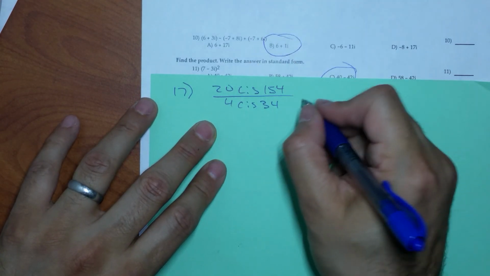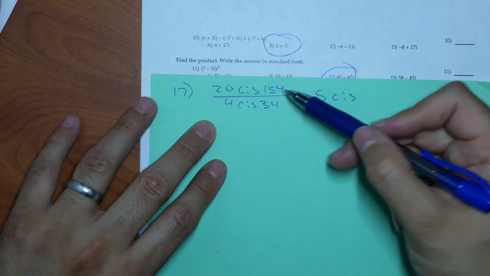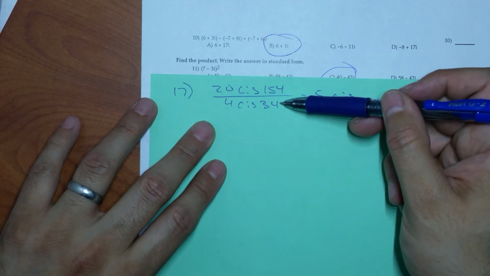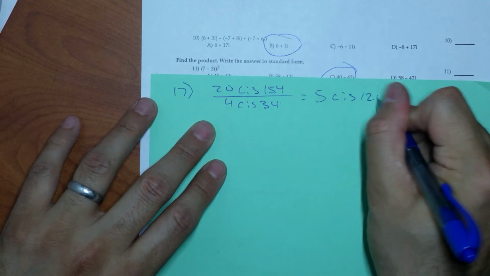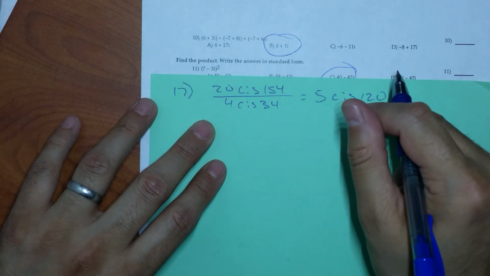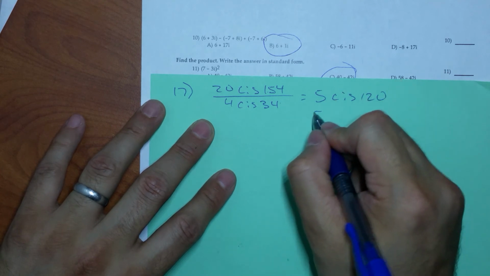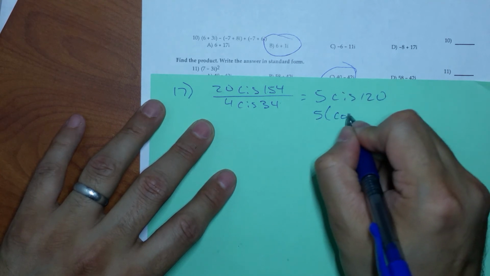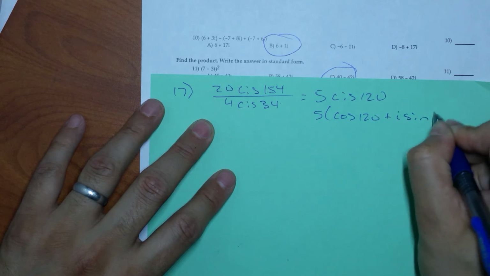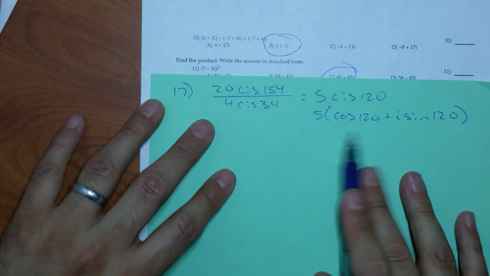I'm going to divide the first two, so it's going to give me 5 cis of 154 minus 34, which gives me 120. Okay, I have 120, and now I'm going to expand this one out. So I'm going to get 5 times cosine of 120 plus i sine of 120.